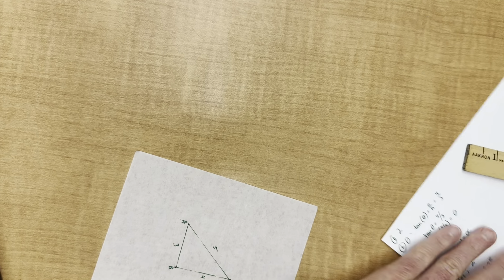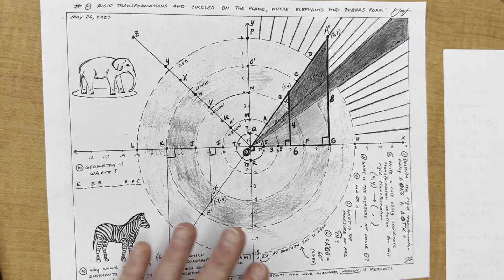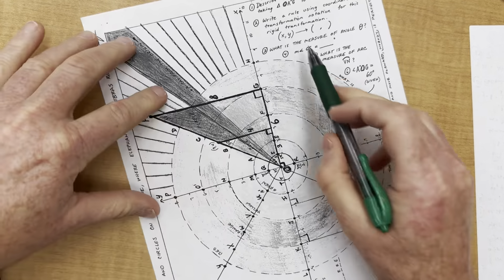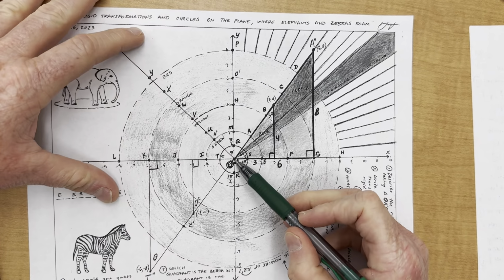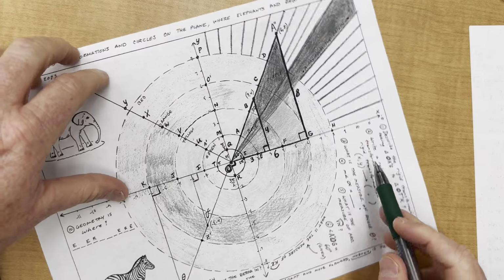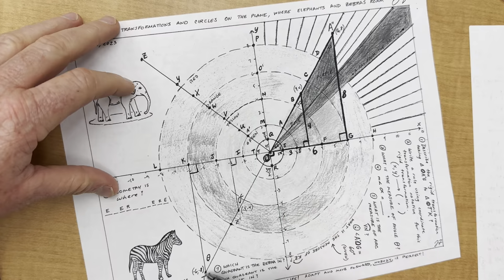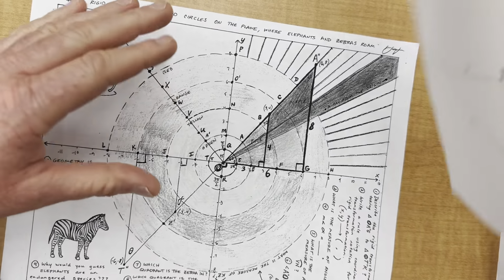Let's move on to the elephant and the zebra. So this one's tricky. Describe the rigid transformation taking O, origin, A double prime G to O, T, K. So we got to describe the rigid transformation. That one's pretty easy.